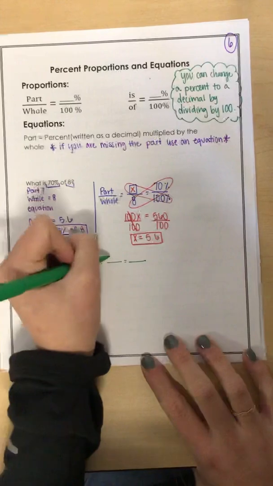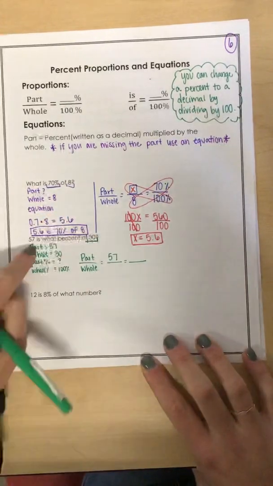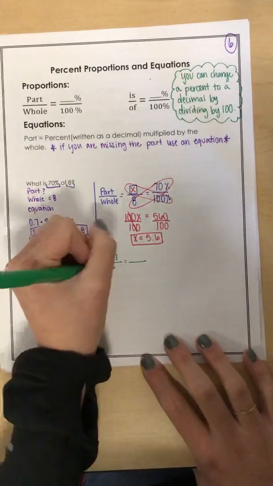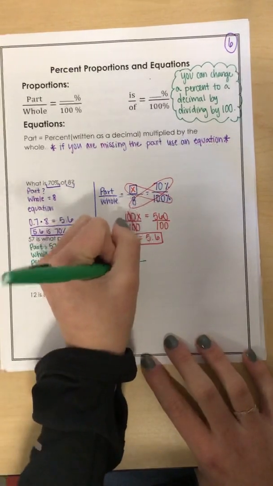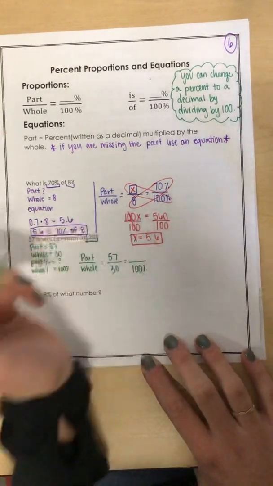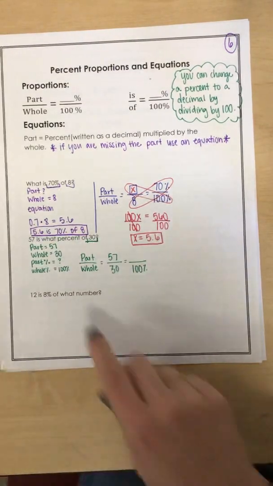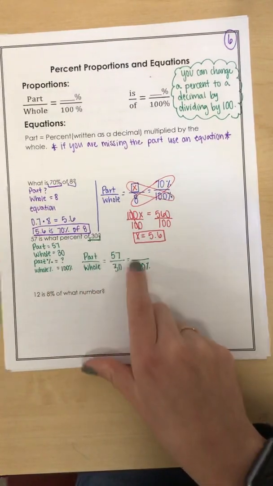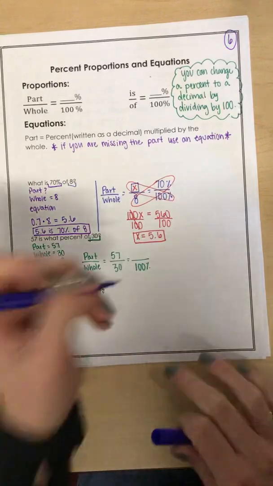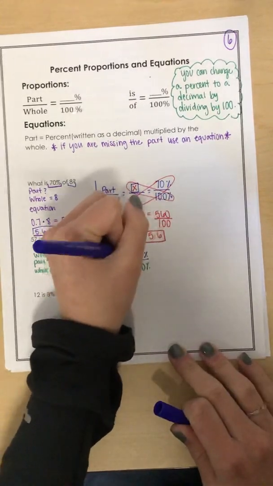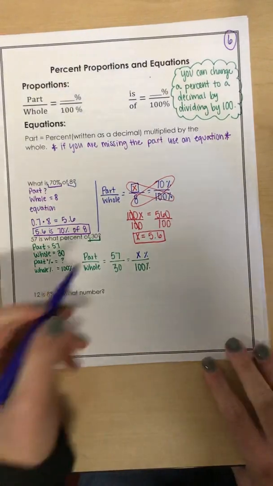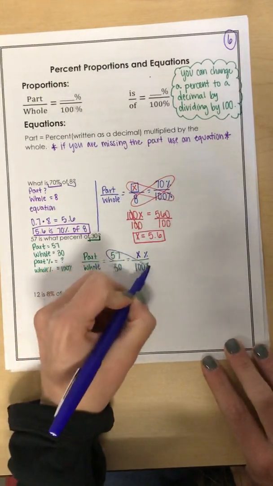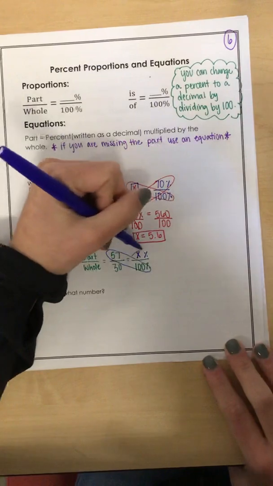So the part is 57. The whole is 30. And since the whole is 30, that's going to be equal to 100%. And then what we're missing is the part percent. That's the unknown. That's what we are unsure of. So we're going to mark that with an X. And then to solve, we're going to do cross products.